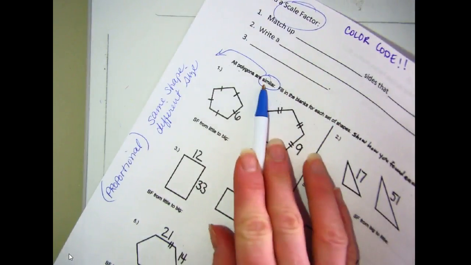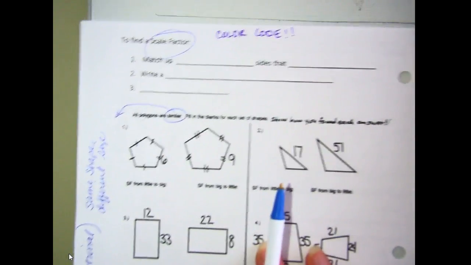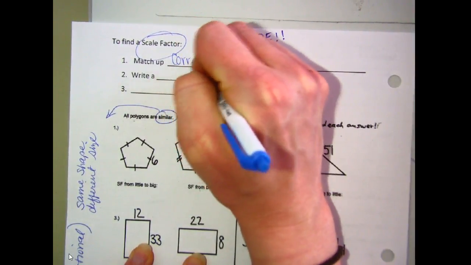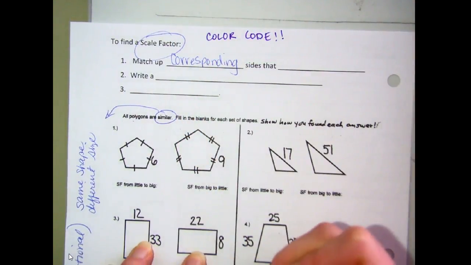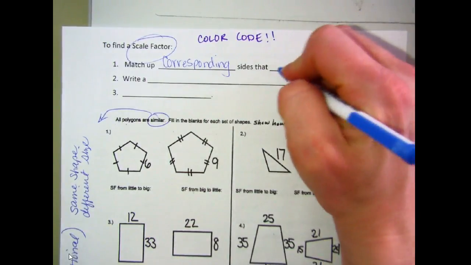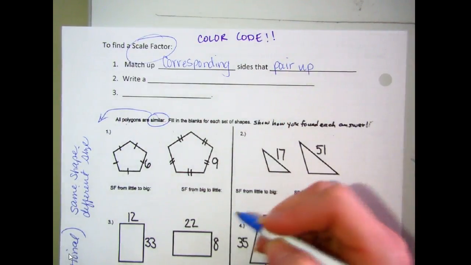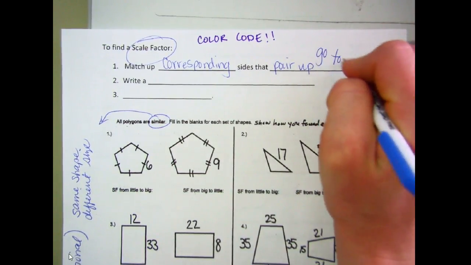Okay? So similar figures, same shape but different size. You can see that in all the pictures here. First step is to match up corresponding sides. So find the sides that pair up together. Pair up or match up. Okay, the sides that go together.